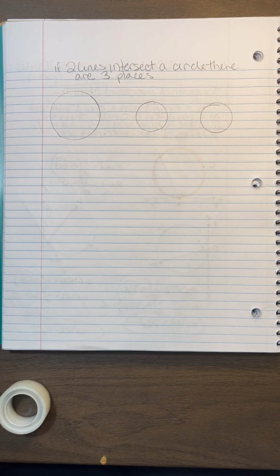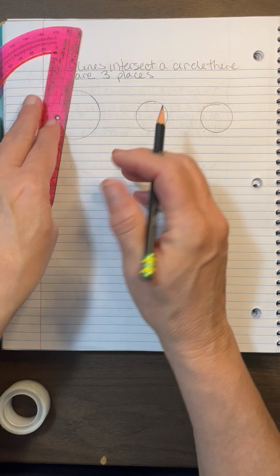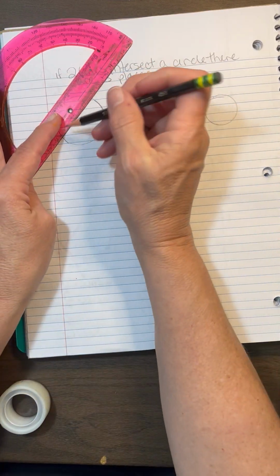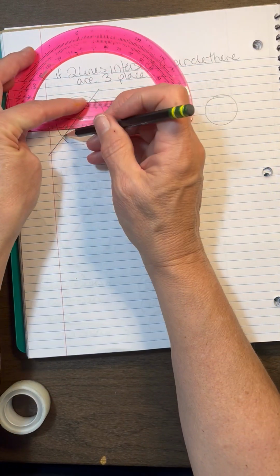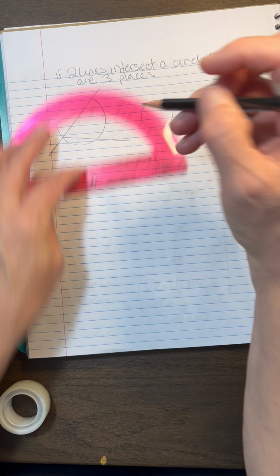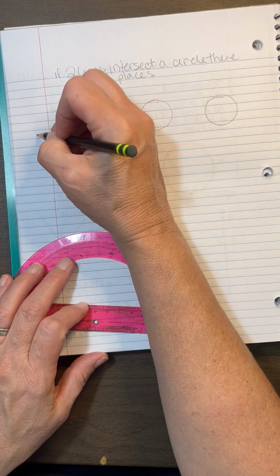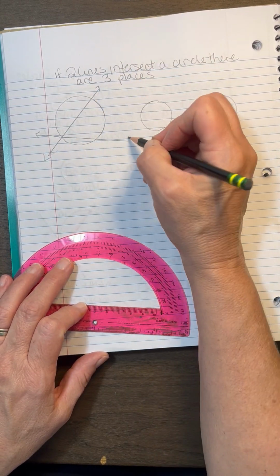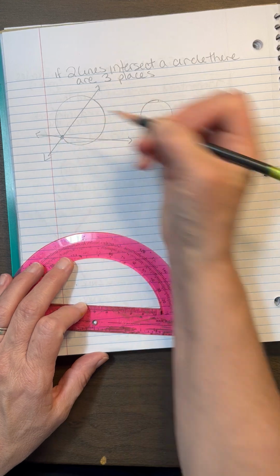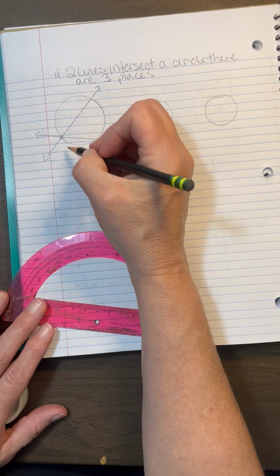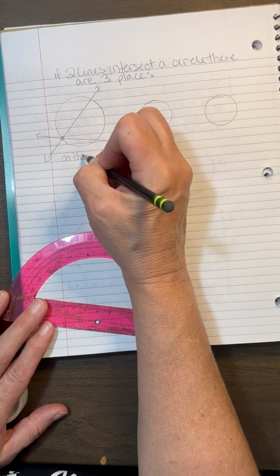Okay, the first one, if we have 2 lines intersecting, they could possibly intersect right on the circle. So there's their point of intersection right on the circle.